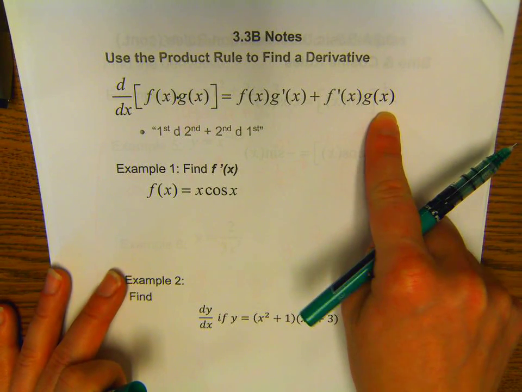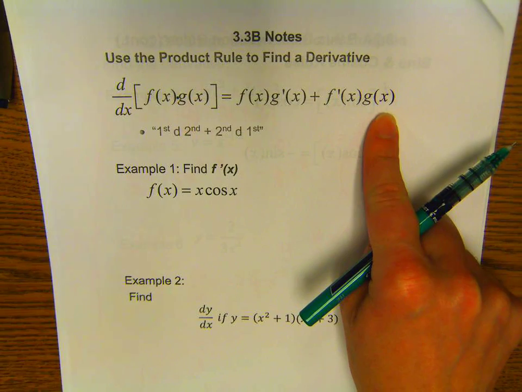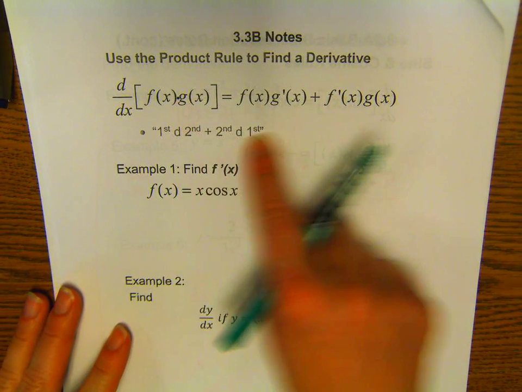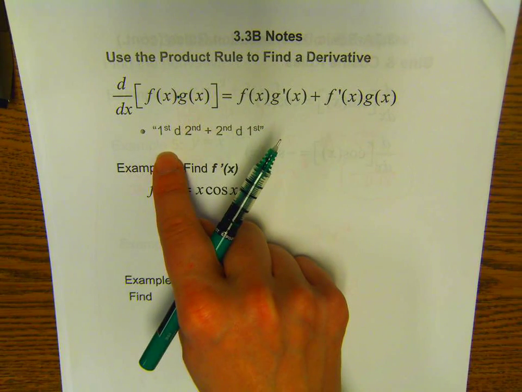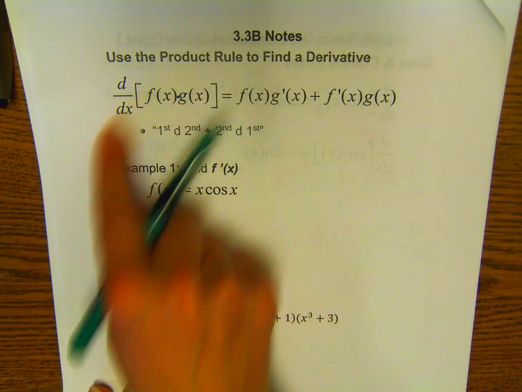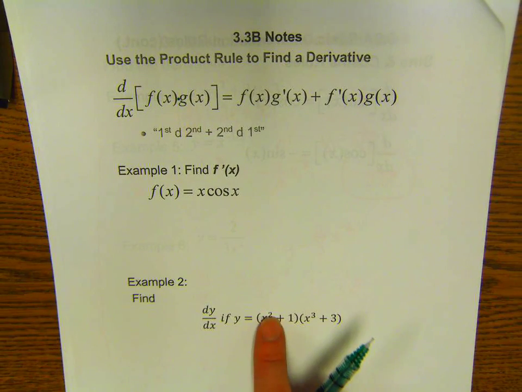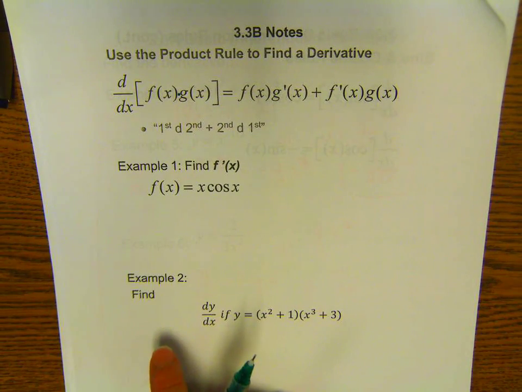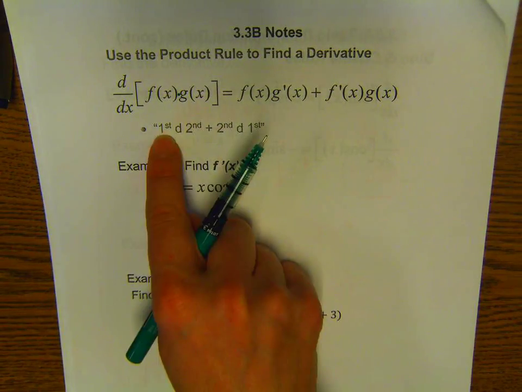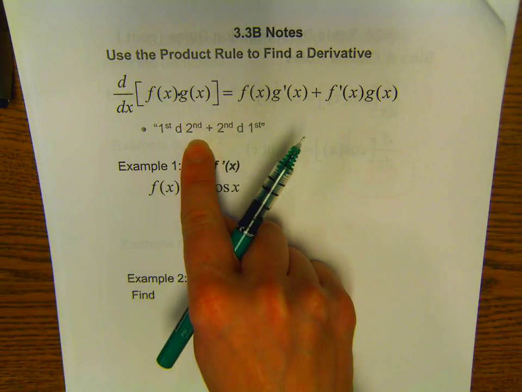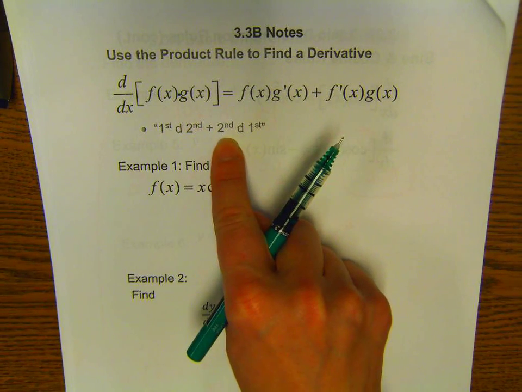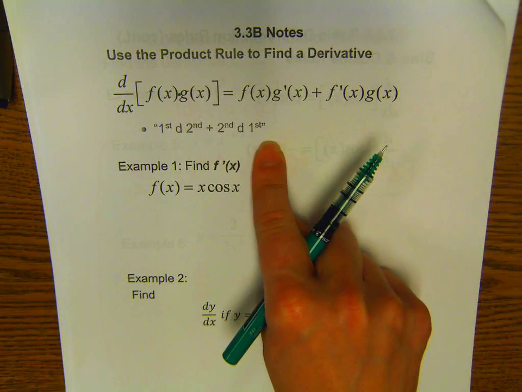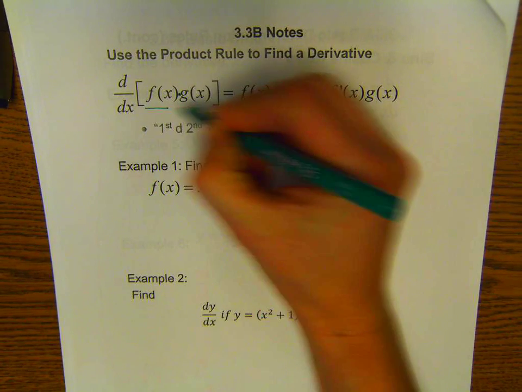Here's what I have you guys repeat after me. First d second plus second d first. That's in your head. I even say it in my head when I'm doing product rule. First d second plus second d first. The first thing times the derivative of the second plus the second thing times the derivative of the first. And when I'm referring to things, I'm referring to those functions.